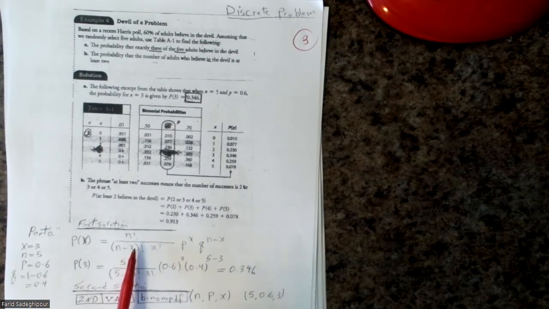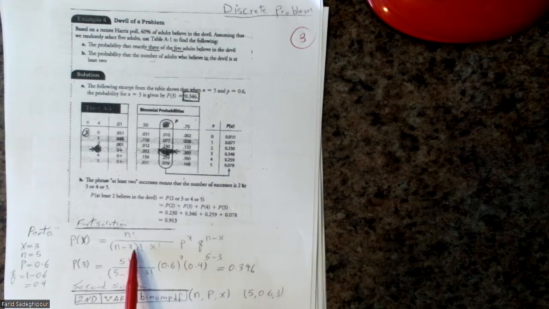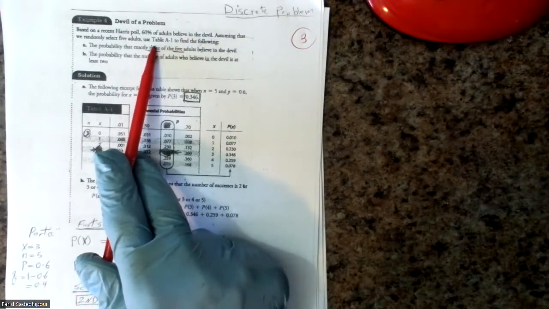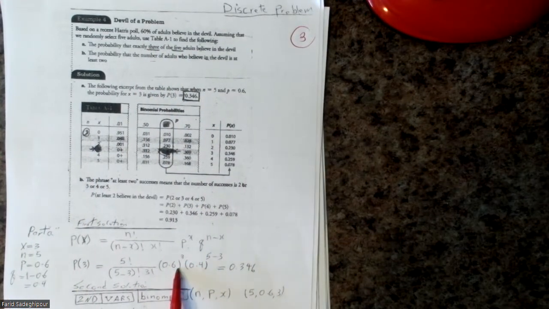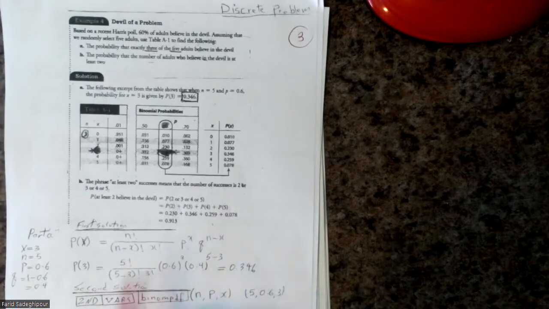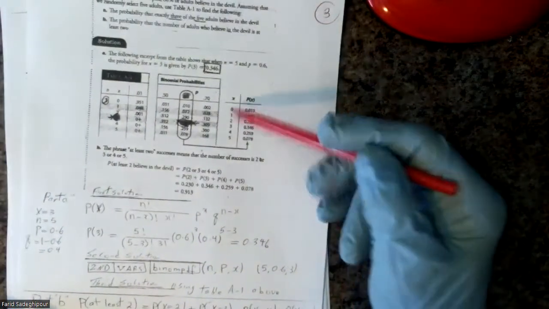We could also use the binomial formula. Here n is 5 and x is 3, 3 out of 5. The probability of success is 60%, and q is always 1 minus p. So if p is 0.6, q is 0.4. In that case, the probability of 3 out of 5 is 0.346 or 34.6%. We can also use the calculator instead of the table and the formula, as we showed you before.